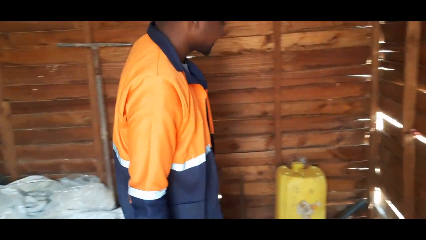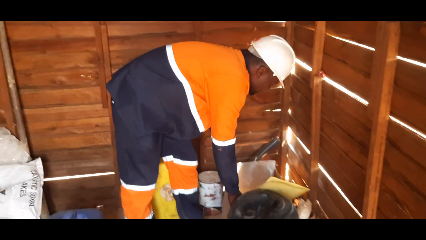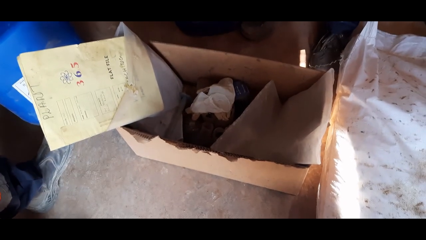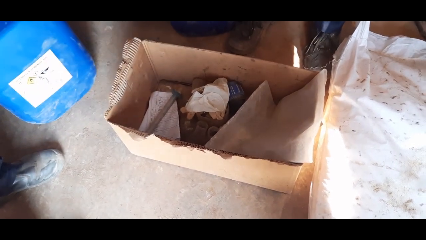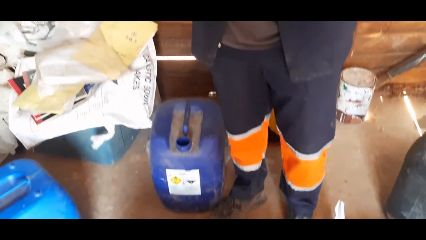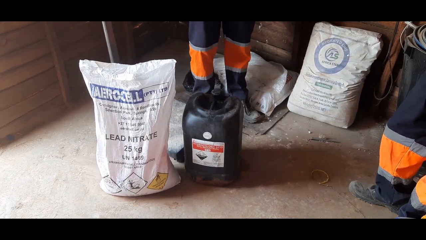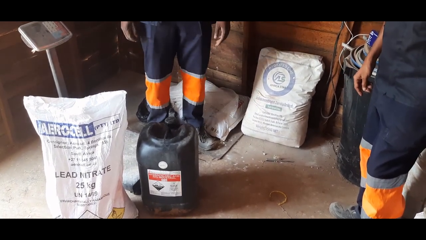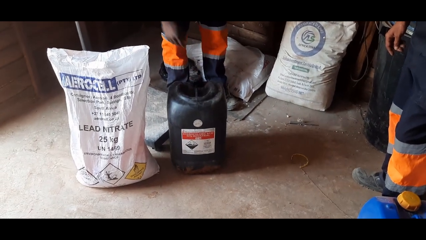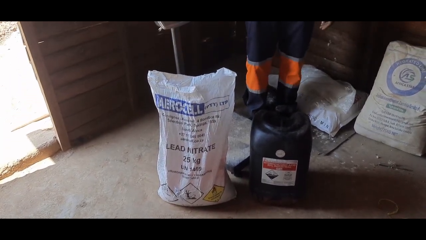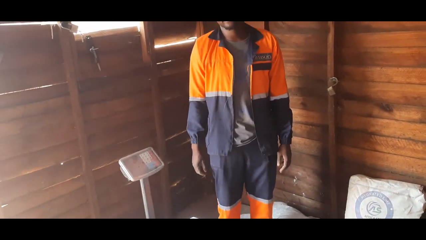Then in this box, it contains our glasswares for the color test that has been explained before. We do our color test sometimes when we want to confirm. Okay, this is our hydrated lime that has been explained before, and this is our hydrochloric acid for our carbon acid wash, and this is the lead nitrate that we add also to improve our leaching process.